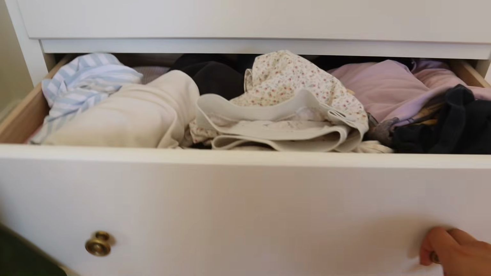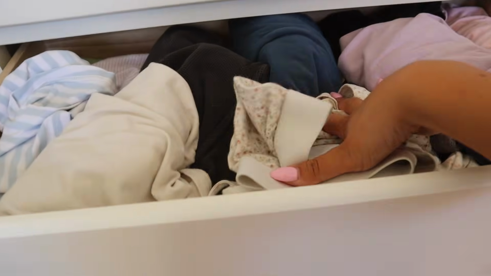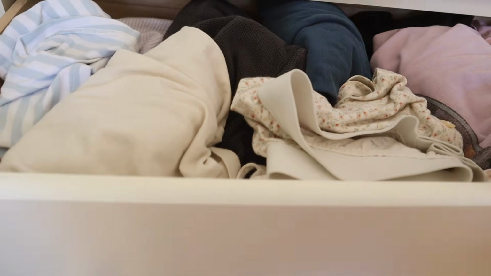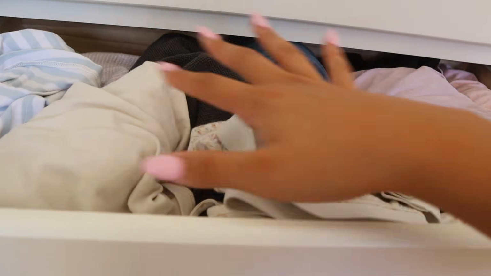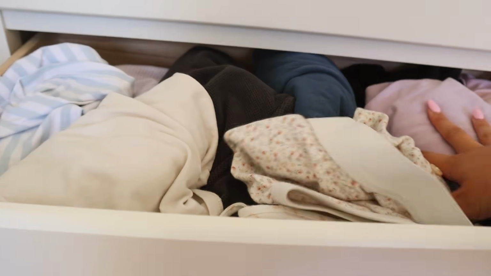These top three drawers are fine. They're pretty organized, but the bottom two drawers are the problem areas. So this one is all of my PJs. As you can see, it's kind of overflowing. I just have too many, and I feel like I do not wear all of these. So I need to go through and just organize them, figure out what I need to donate.